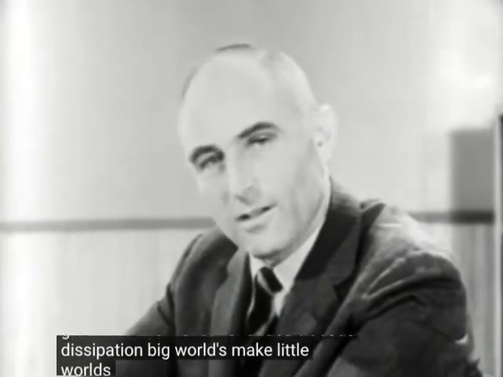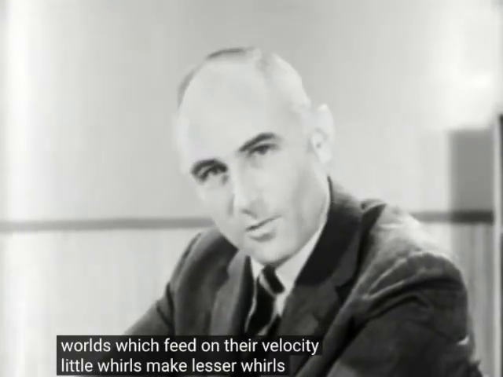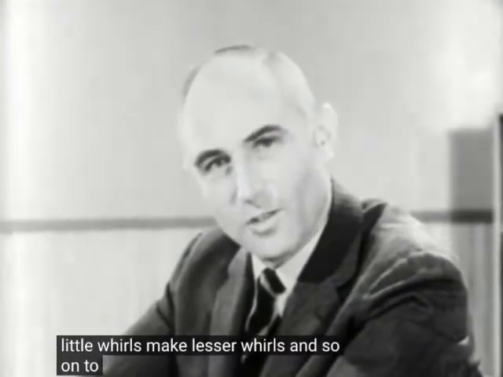Big whirls make little whirls, which feed on their velocity. Little whirls make lesser whirls, and so on to viscosity.